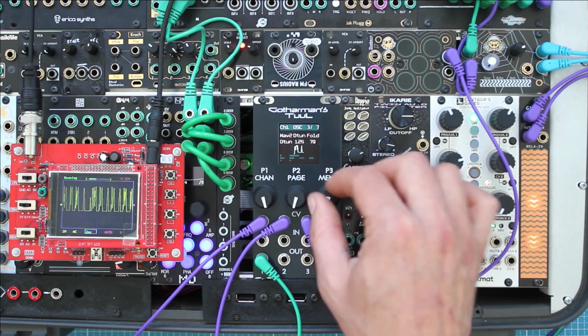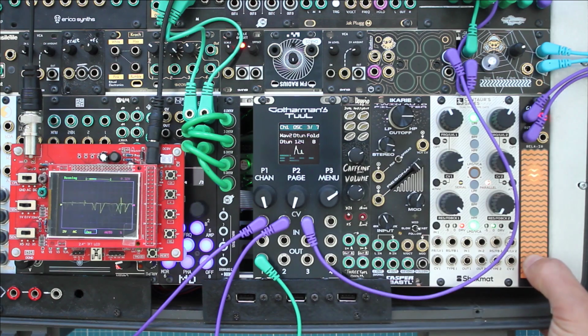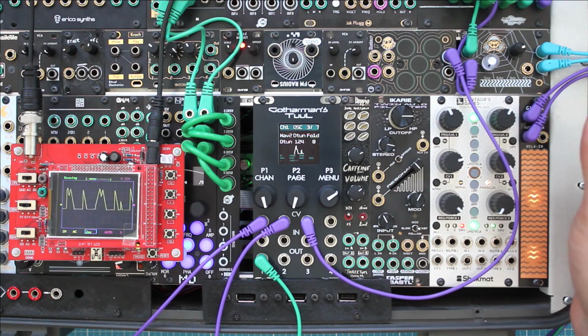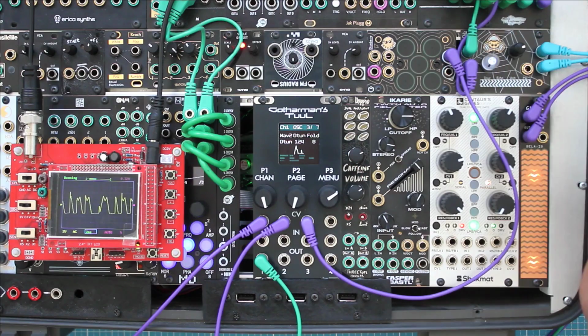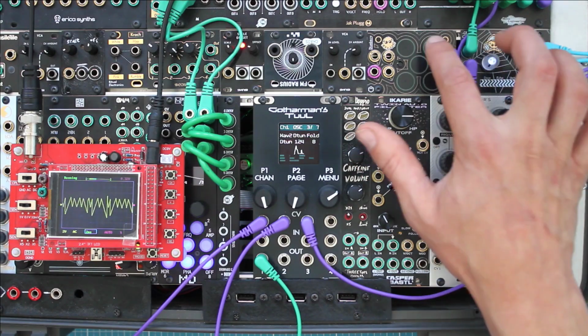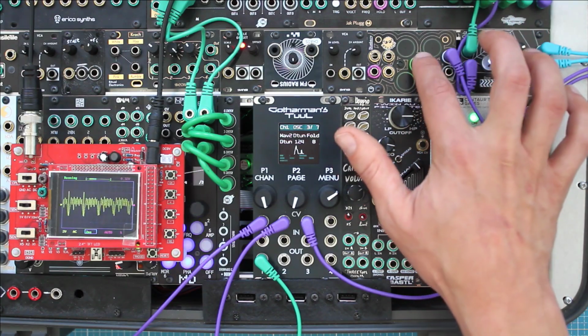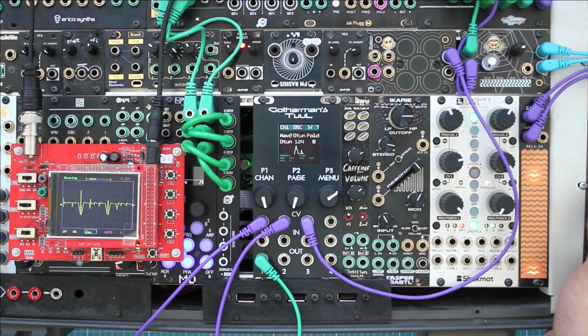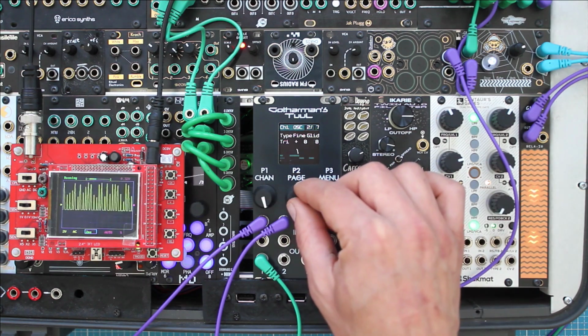Change the foot. Then change once again the oscillator.